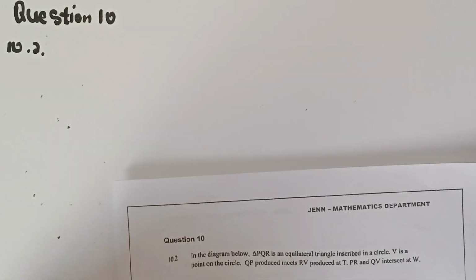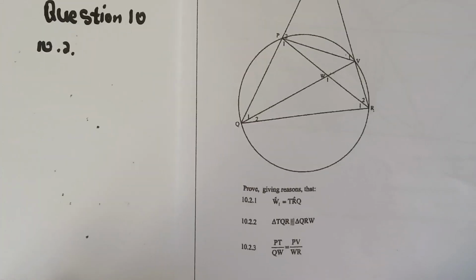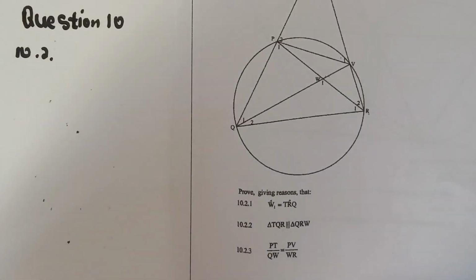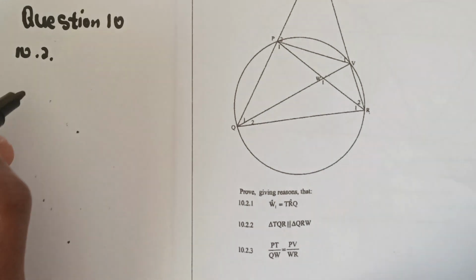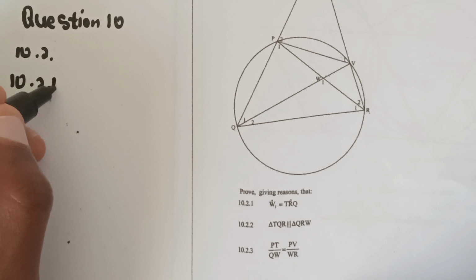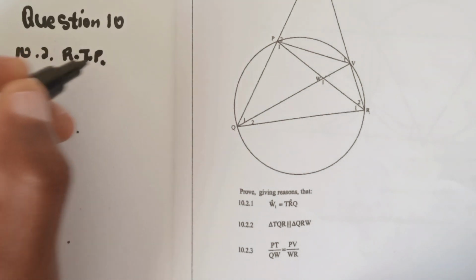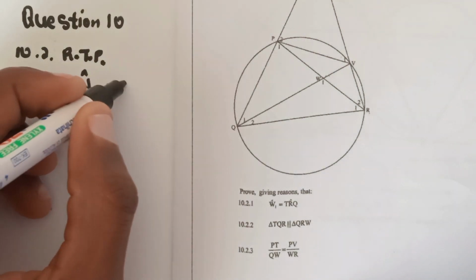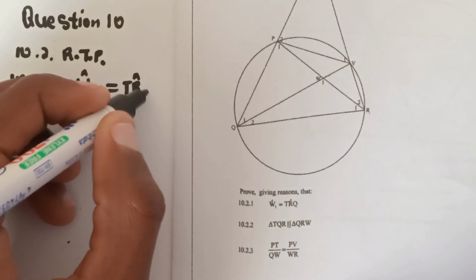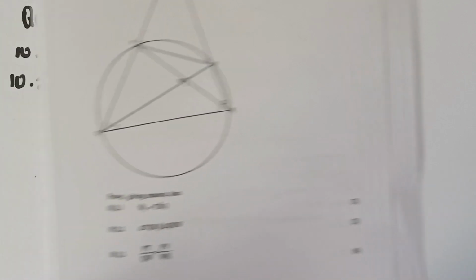We have to prove, giving reasons as we did last time, that 10.2.1: we are required to prove here that angle W1 is equal to angle RQT.